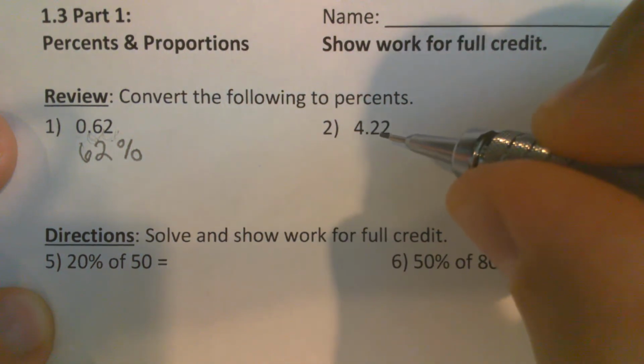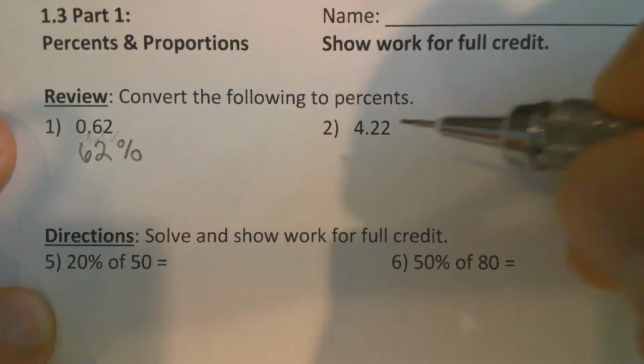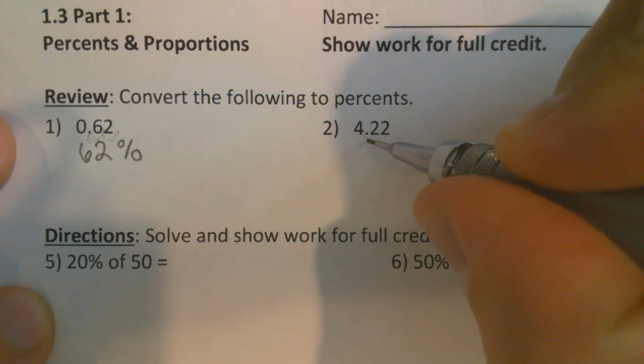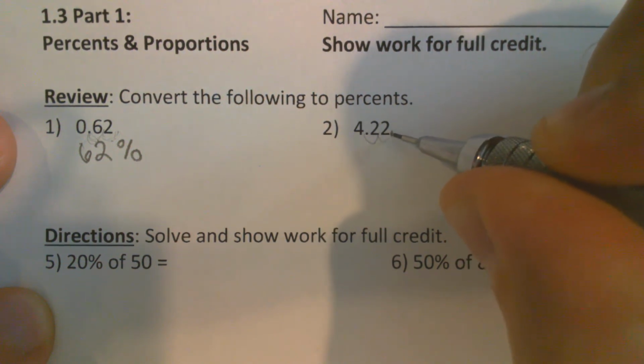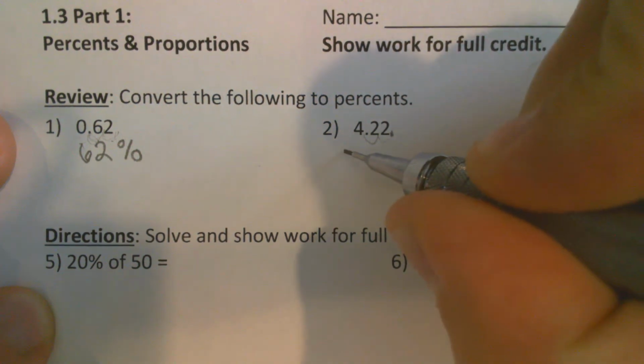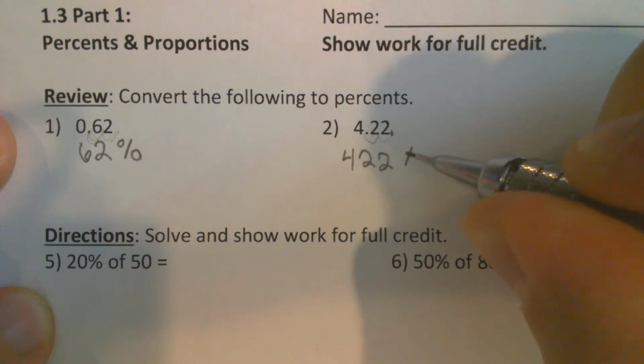4.22, so again, multiply by 100, add the percent sign. So 1 time, 2 times to the right, our decimal will now be after the second 2. 422%.